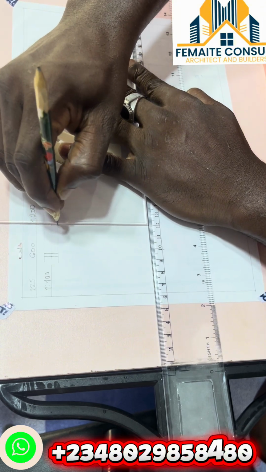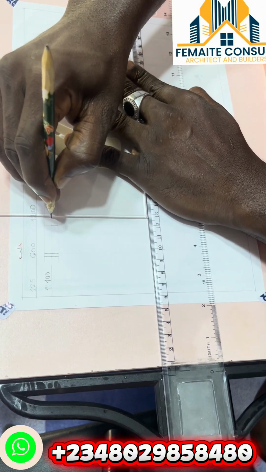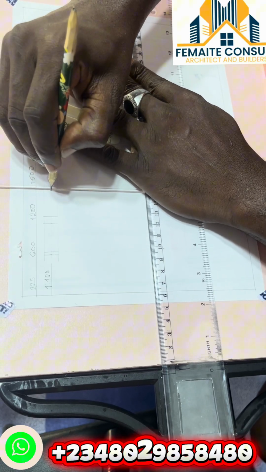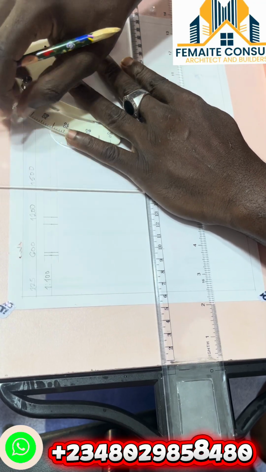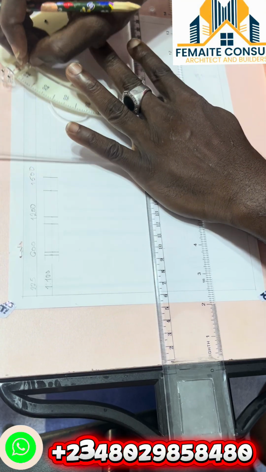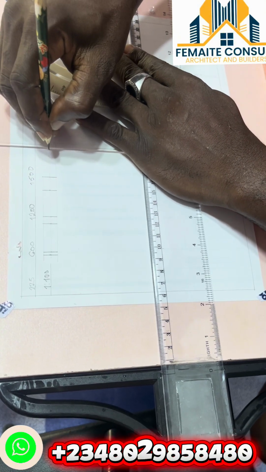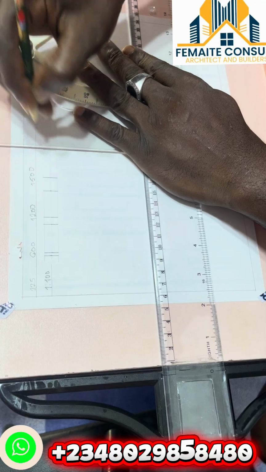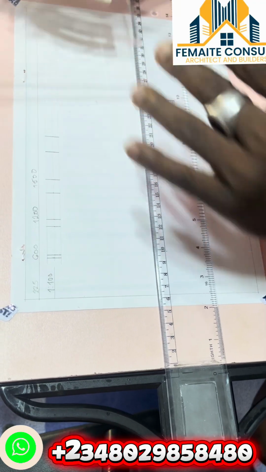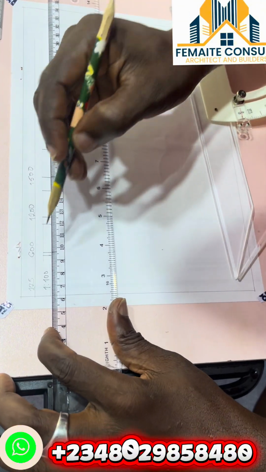This is my main answer. You can see that I'm using different line weights now. I'm thickening it because I've already gotten my answer. So these are our results.